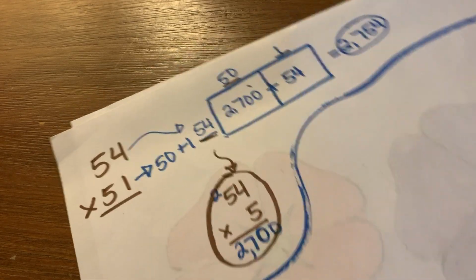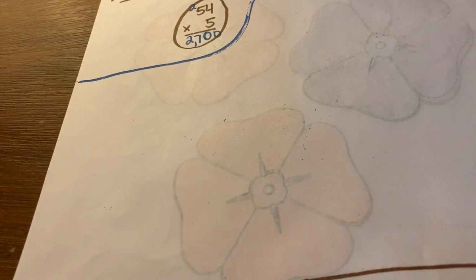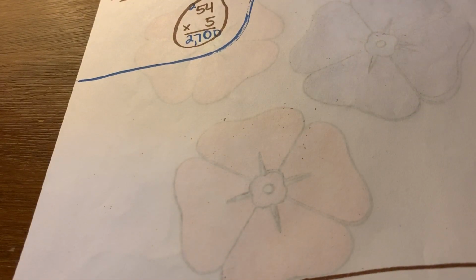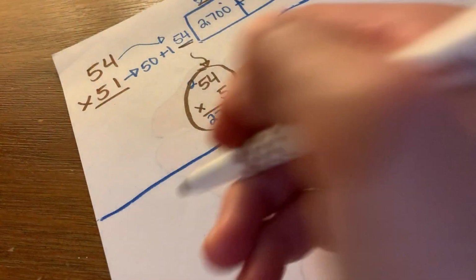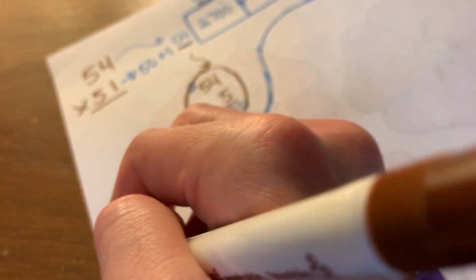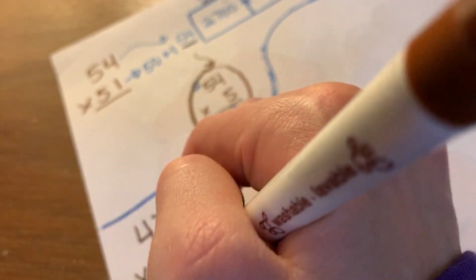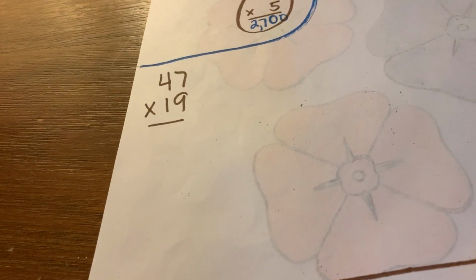Let's go ahead and do another one. So this one that we're going to do, let's do 47 times 19. Go ahead and try it on your own and see what you can do.